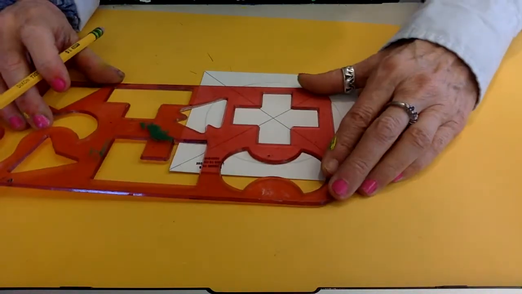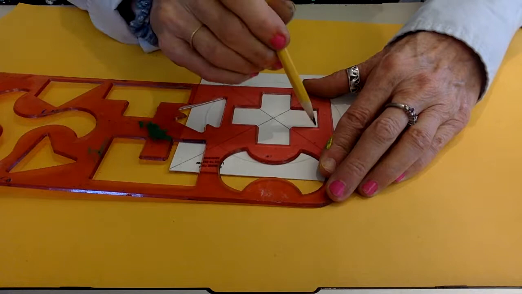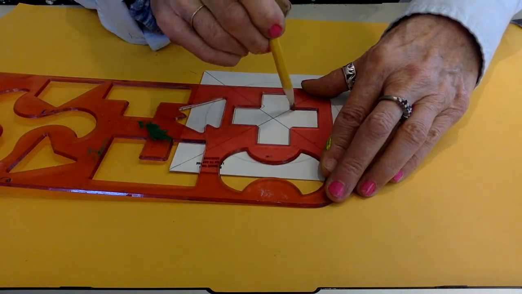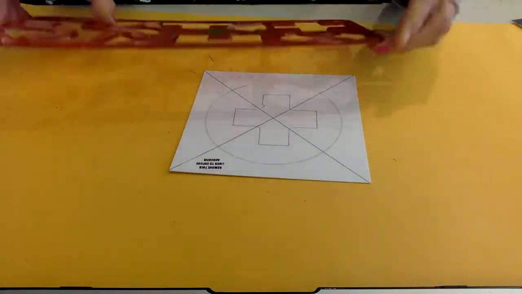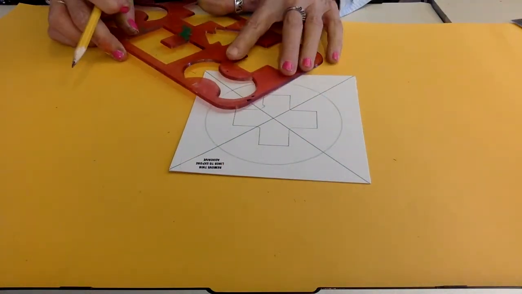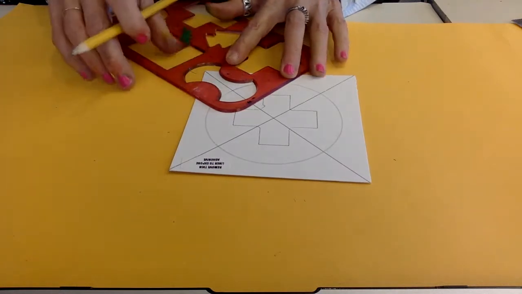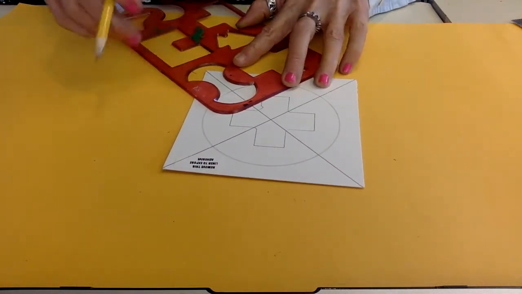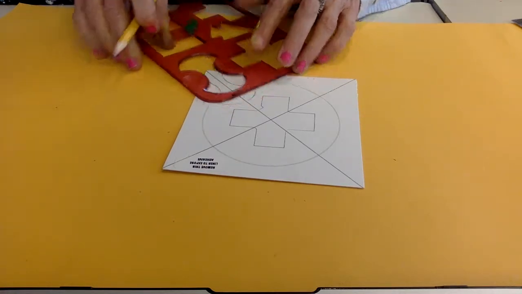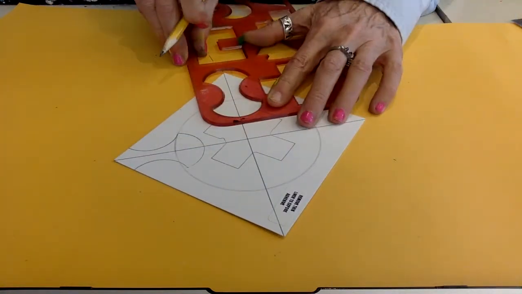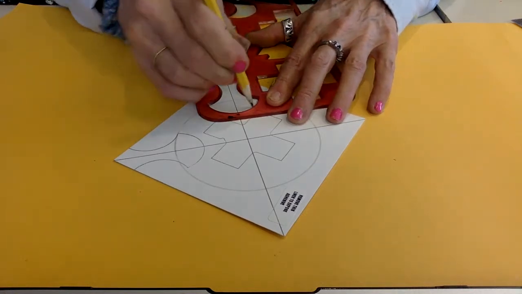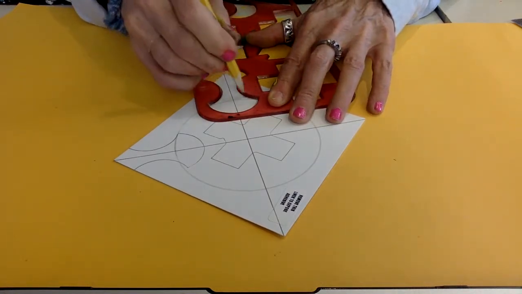Actually, I don't like that shape very much. I like this plus shape. And then I think I'll use this round shape in the corners. That's pretty cool. And I'll line it up like this. Now you don't want to make your design too complicated because you're going to be cutting it out with an X-Acto knife.